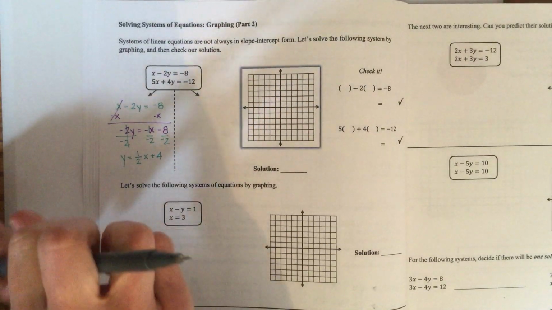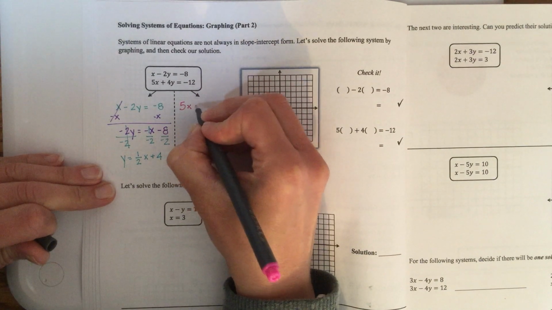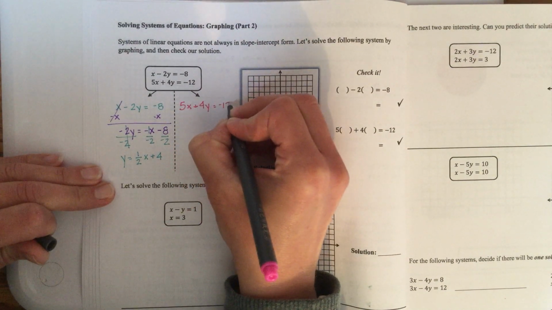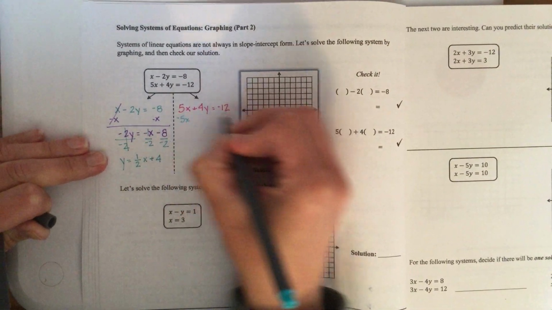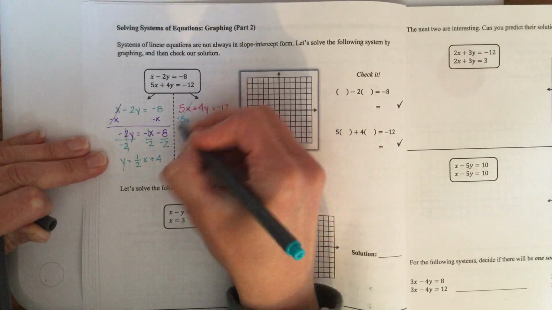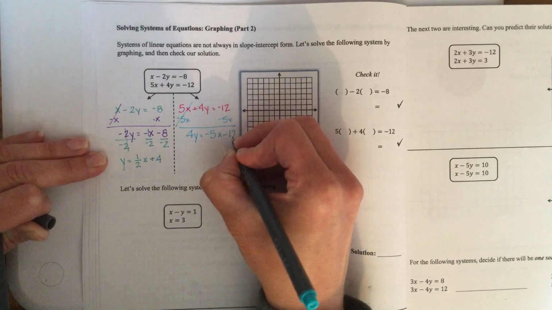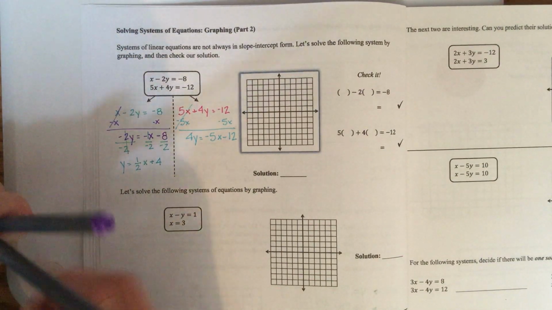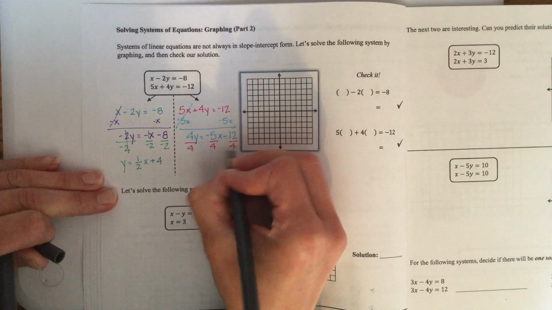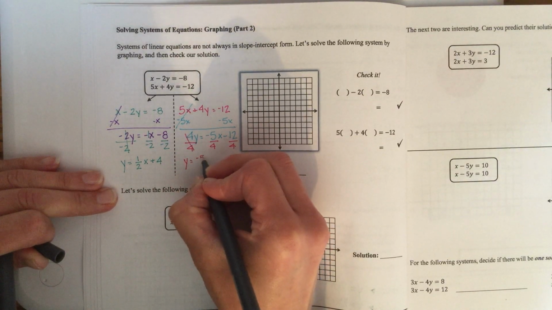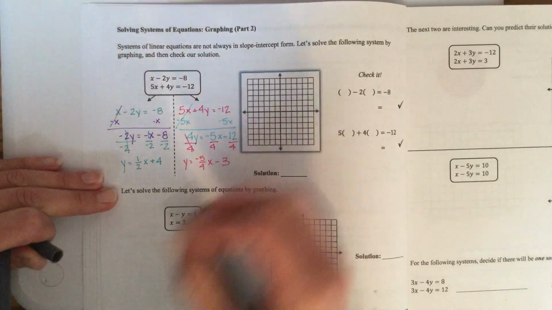Okay, and then if I did this with my other equation, I have 5x plus 4y equals -12. If I move the 5x over first, I get 4y equals -5x minus 12. Then if I divide everything by the 4, and remember that slope, we can just leave it as a fraction. We actually like that. 12 divided by 4 is 3.